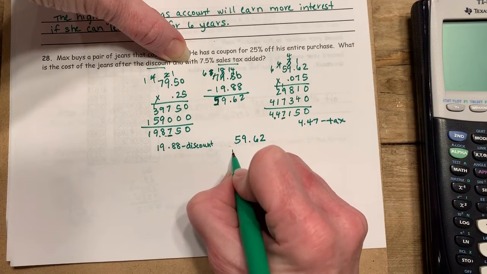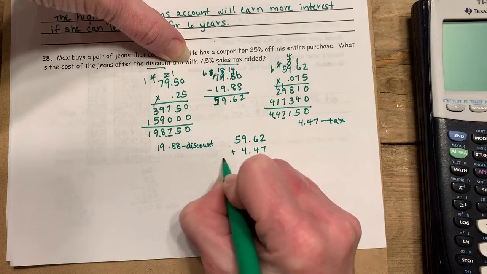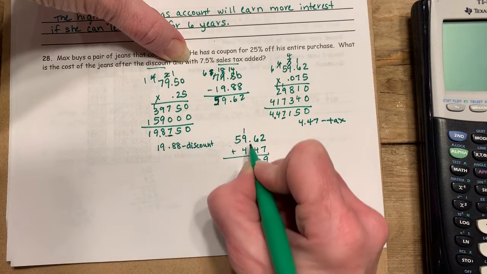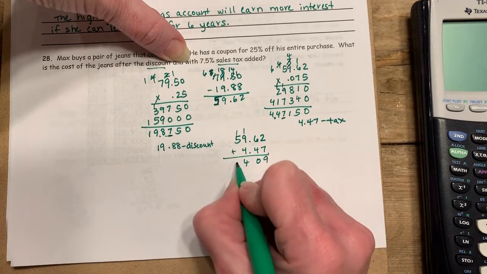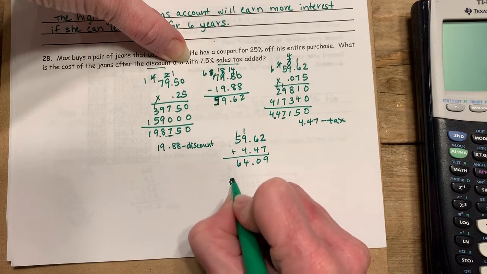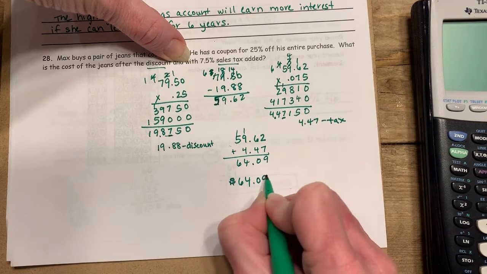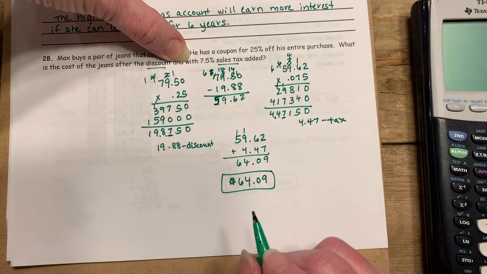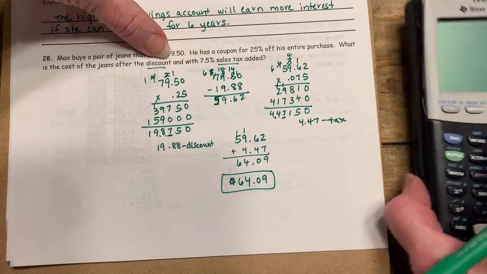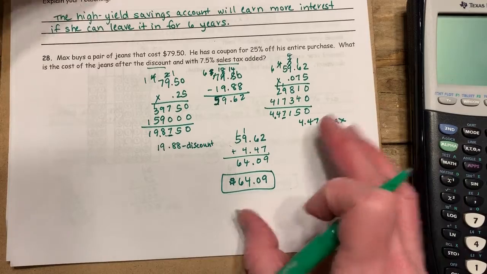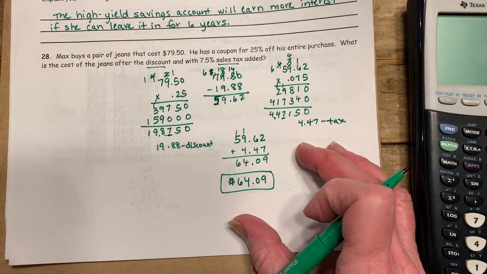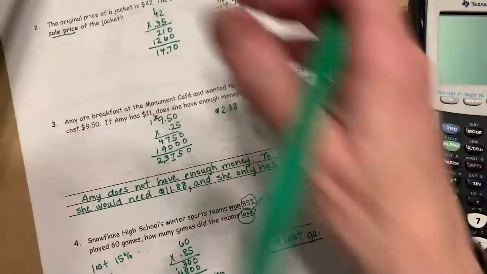And then the tax gets added, right? The discount got subtracted. So if I add those up, that's 9, 10, 14, 6. All right, so the total cost is $64.09. And even though I did that all by hand, you could have done it on a calculator. So there you go. I'm going to assume you can multiply and add and subtract on a calculator, so I'm not going to redo that.